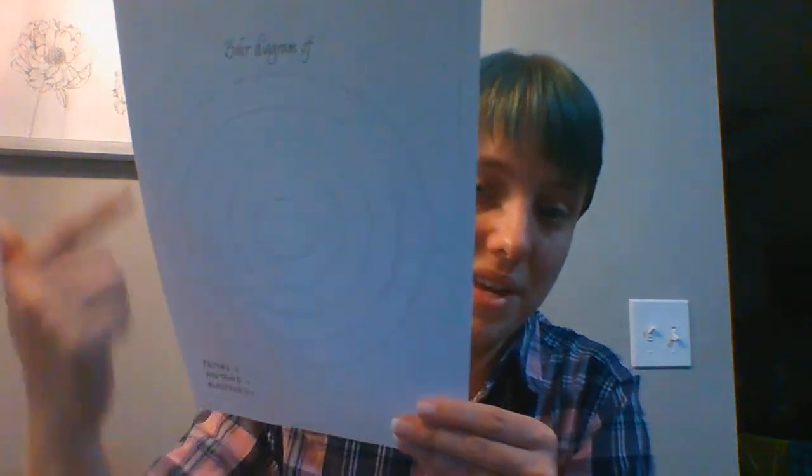Alright, periods, which go down the side. The period number tells you how many electron shells or orbits an element has. So in the case of your Bohr model, it tells you how many rings around the outside of your nucleus you have.